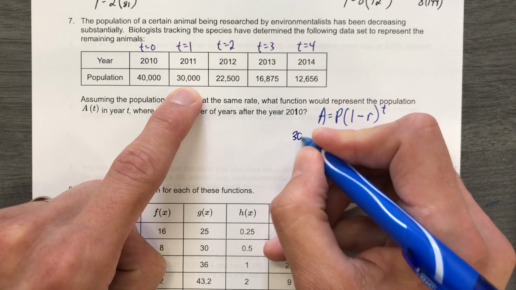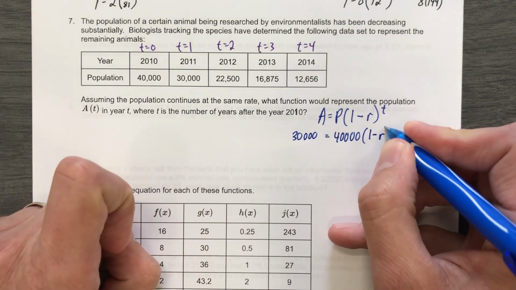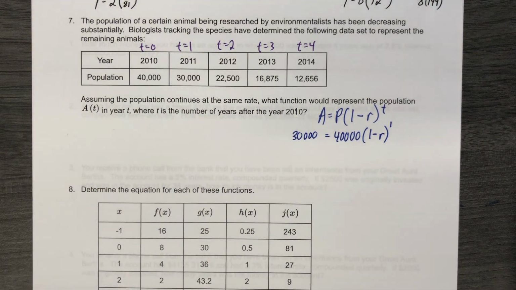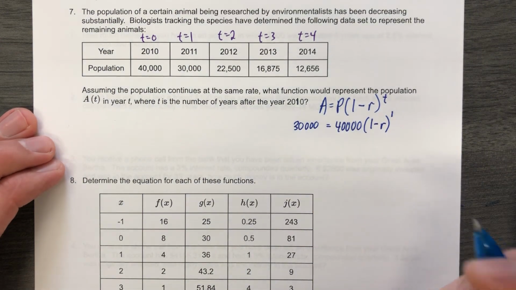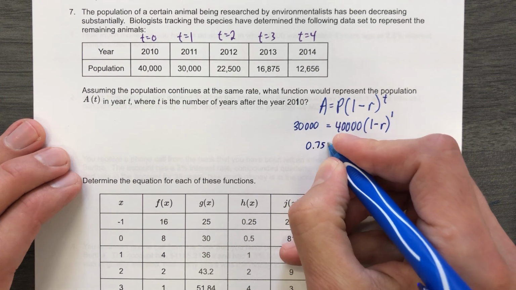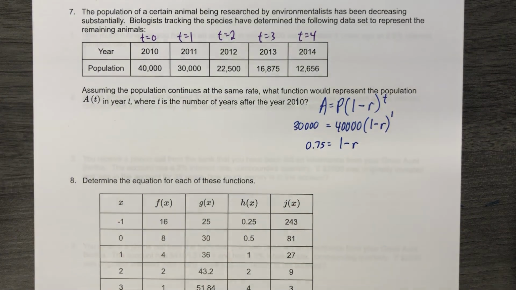So 30,000 right here. And that means I have 1 minus r, and we're going to raise it to the t power, which is 1. And this is going to be really easy to do, trust me. Okay, so we're going to divide 30,000 by 40,000, and all those zeros divide out, and you're left with 3/4, which is 0.75.